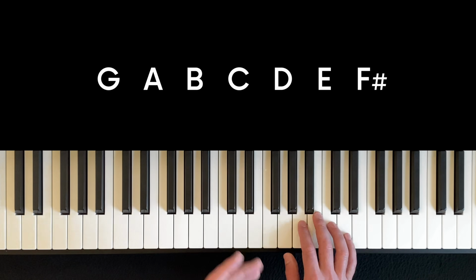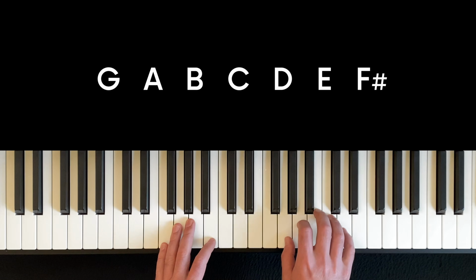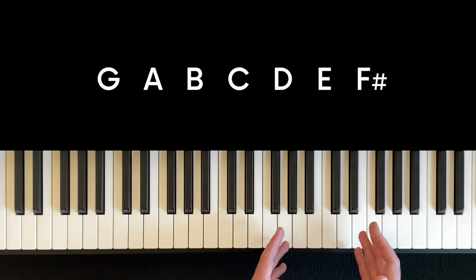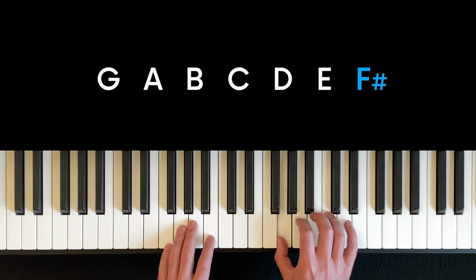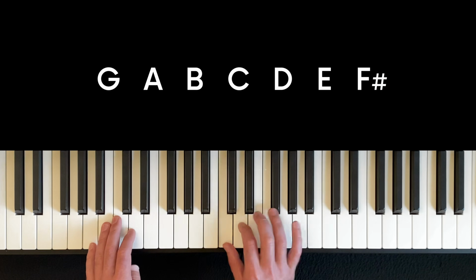To understand the idea, let's look at G major and its relative minor. Here's G major. We would say that the key signature of G major is F sharp. We only use this one black key, F sharp, when we play a G major scale. And that's true wherever we play it on the piano.